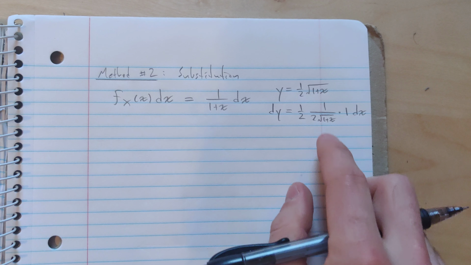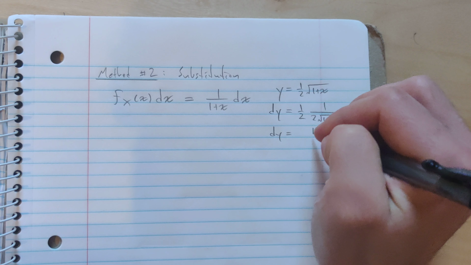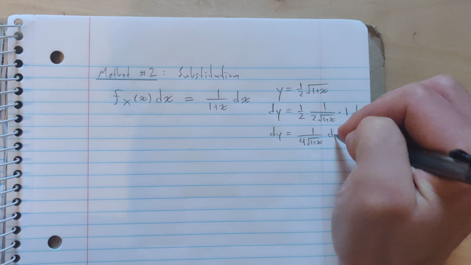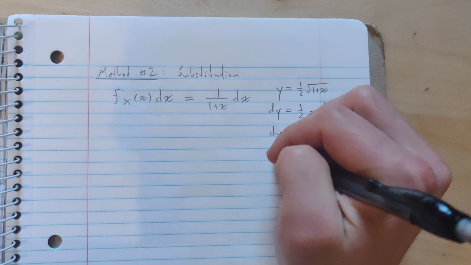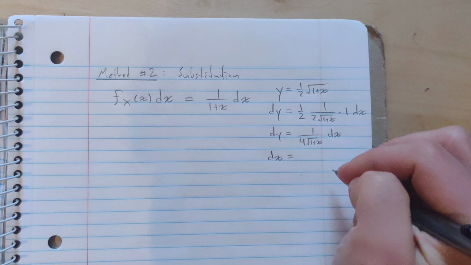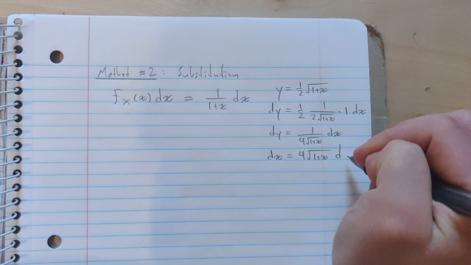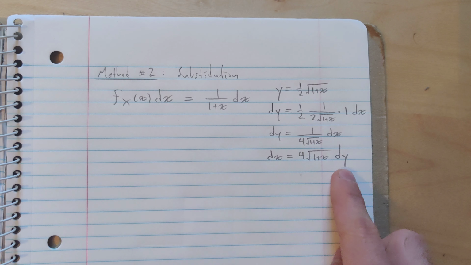Now let's simplify this a bit. dy equals 1 over 4 root 1 plus little x, d little x. And I want to isolate dx here, so multiplying this up, d little x is 4 times root 1 plus little x, dy. That looks good to me.